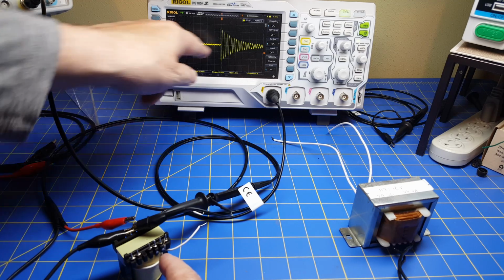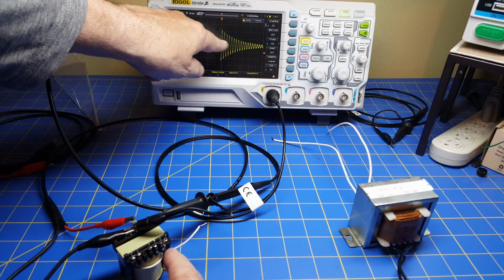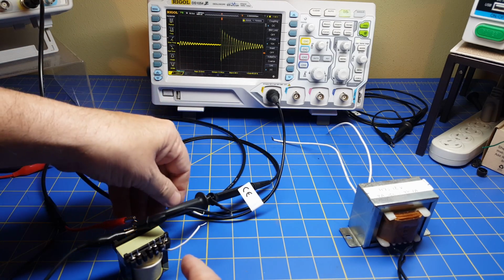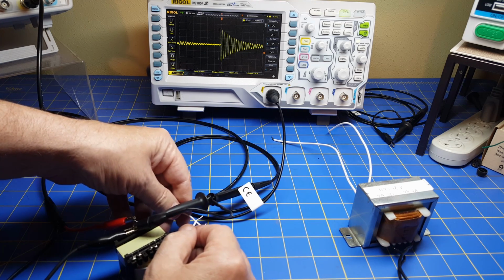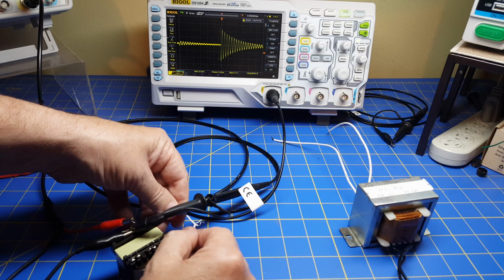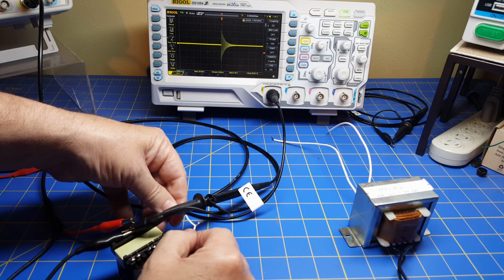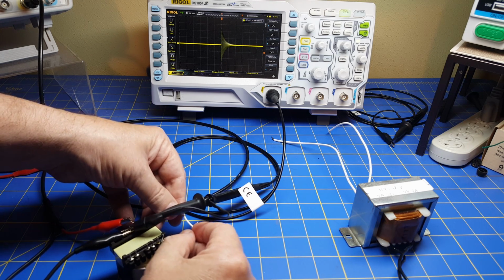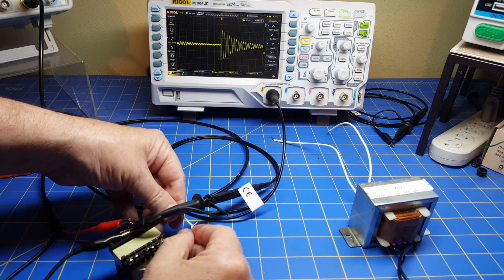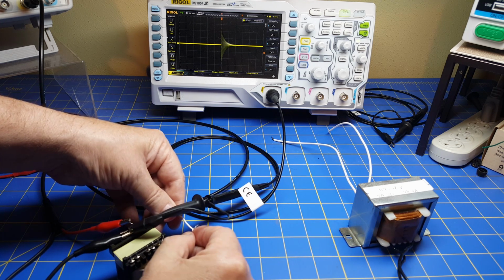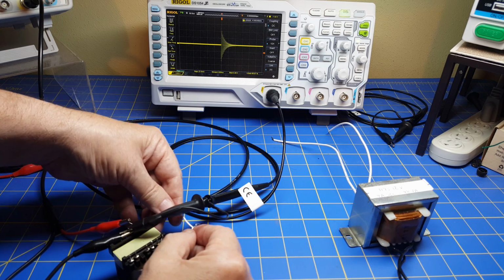And here is the transformer response. It's an LC circuit. And what I'm going to do is simulate a single shorted turn in the transformer, this white wire. I'm going to connect it, and you can see the result is a different waveform. Okay, so without the short circuit, you can see it rings for a longer amount of time, and with the short circuit, it rings for a shorter amount of time.